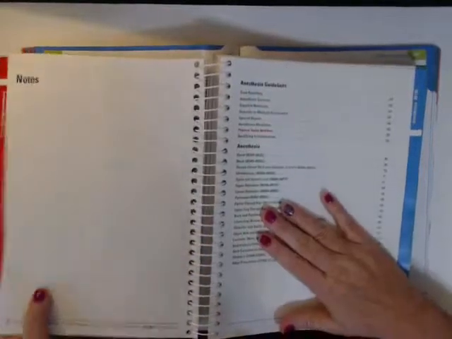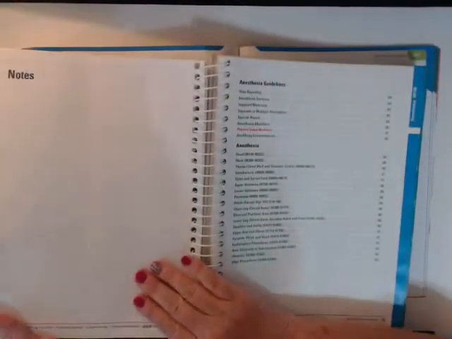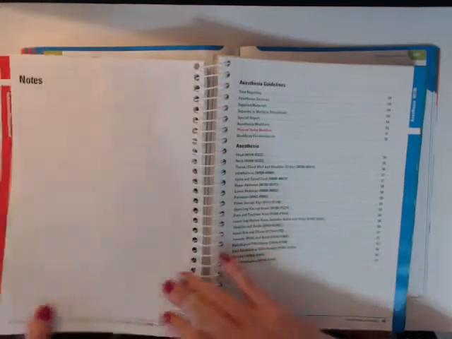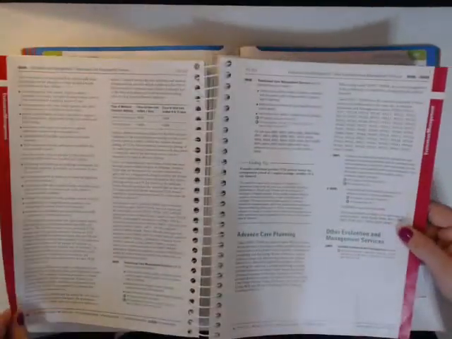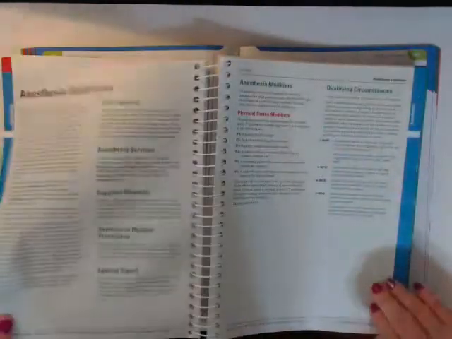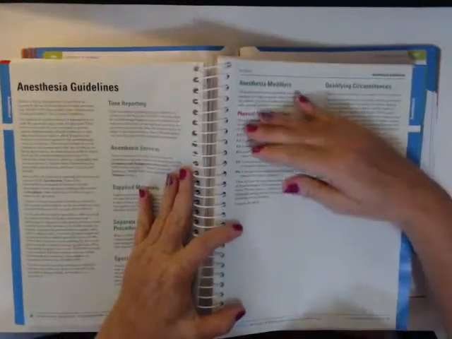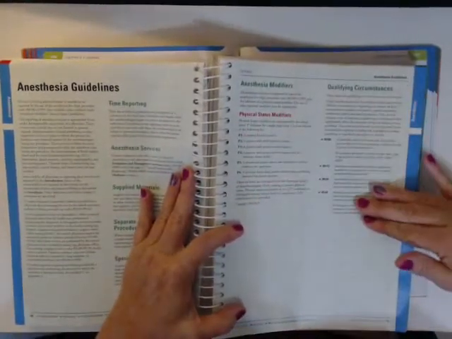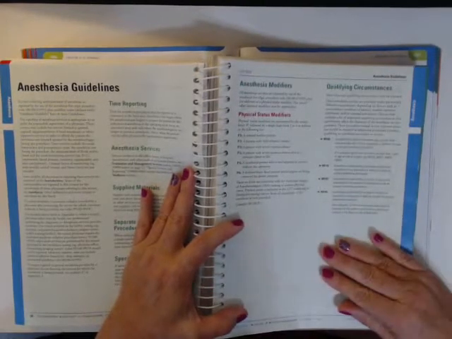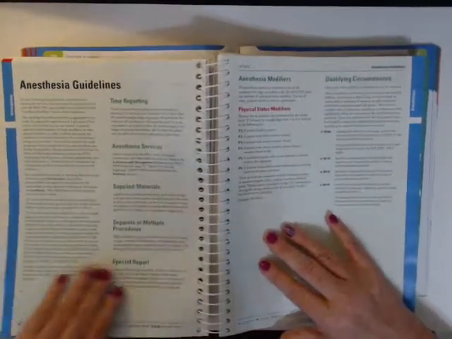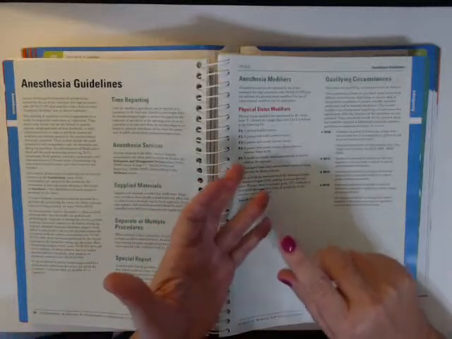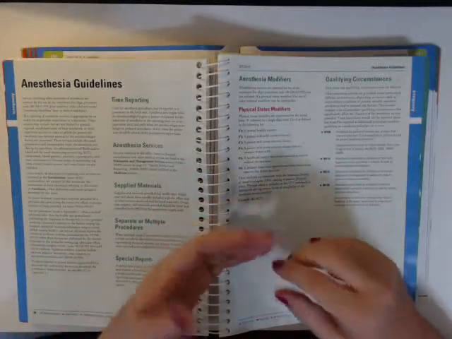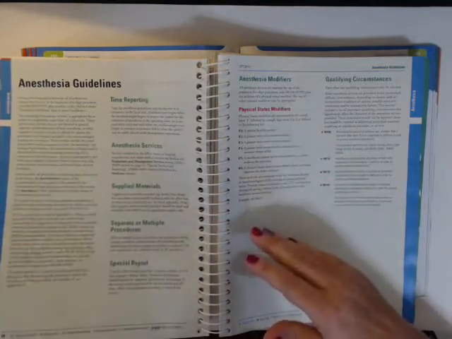Here's the beginning of the anesthesia. You have this entire page. That's the page I would use. This is made just a little different. You could do them here on the page with your physical status modifiers and your qualifying circumstances. You could do it down here, but make sure somewhere in here you have your formula, you have your different modifiers, your Q modifiers that I'm talking about. Make sure they're in there. You will want them, I promise.